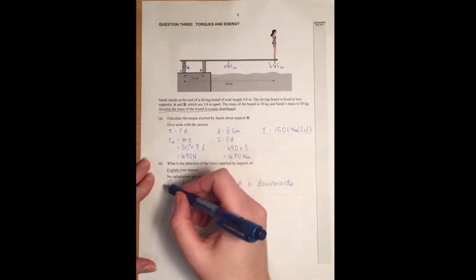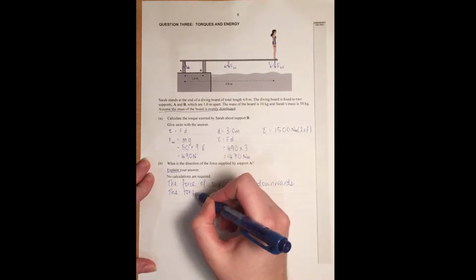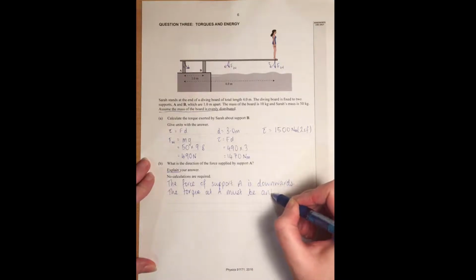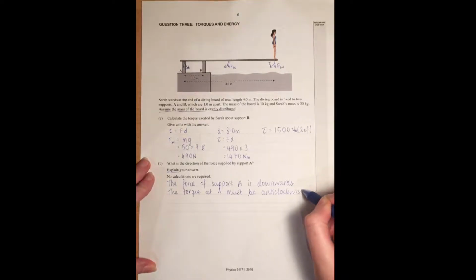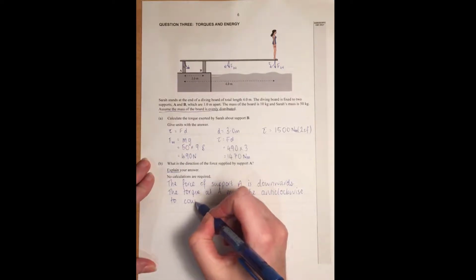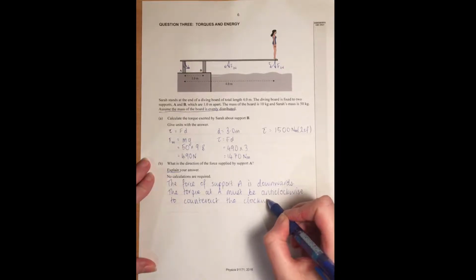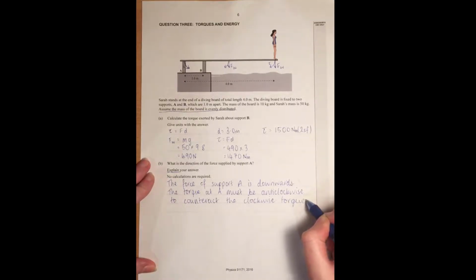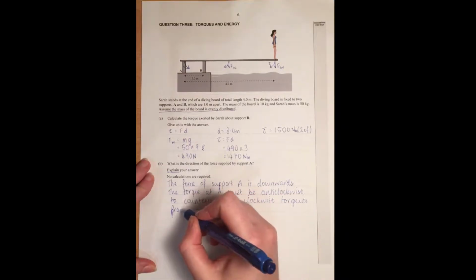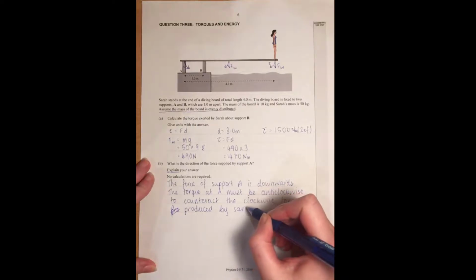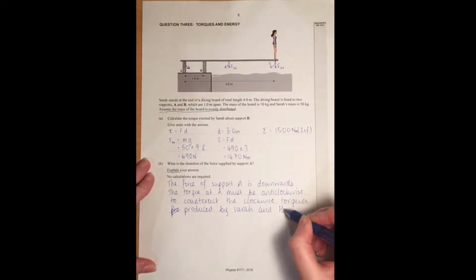So let's state that. The torque at A must be anti-clockwise to counteract the clockwise torques produced by Sarah and the board.